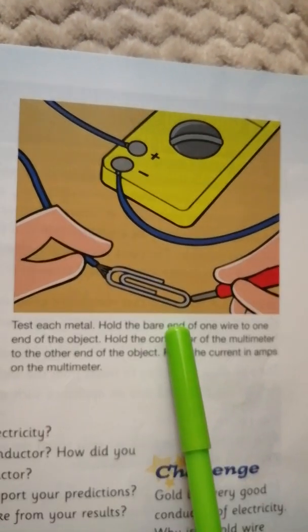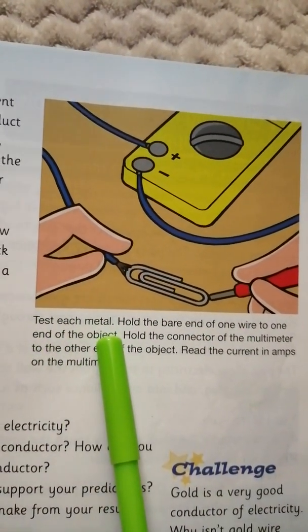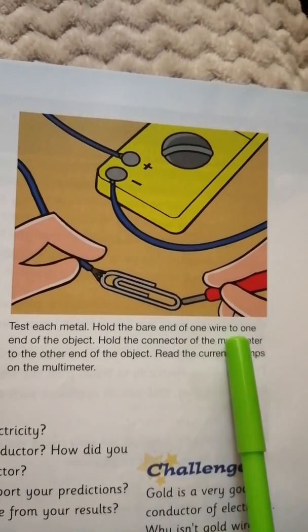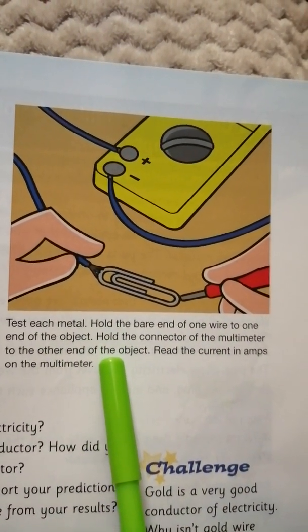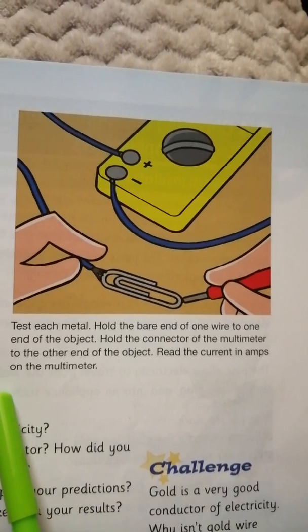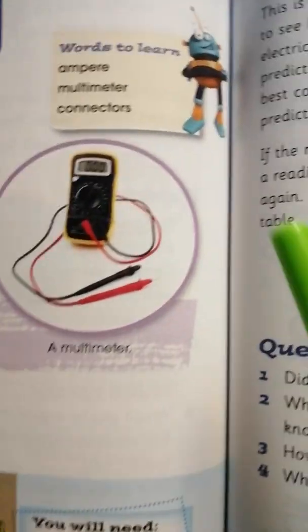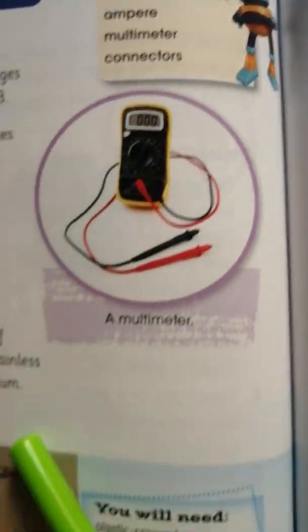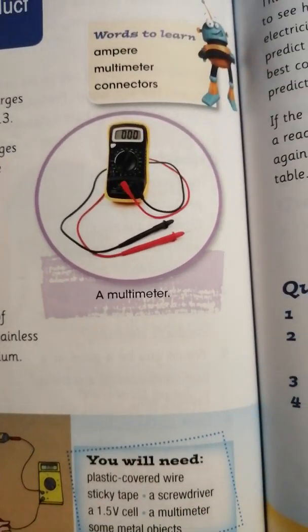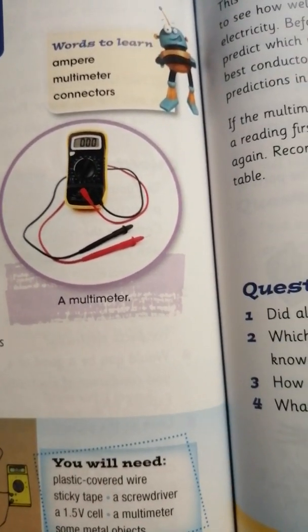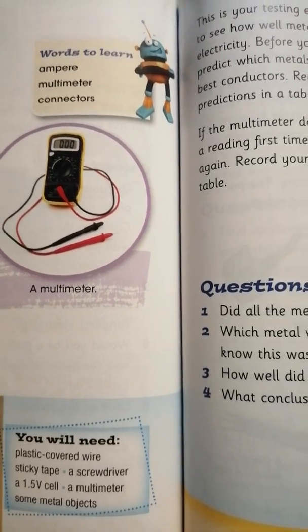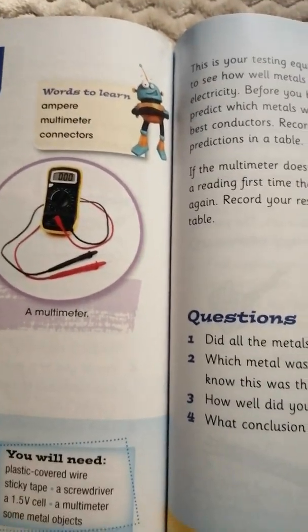We hold the bare end of one wire to one end of the object, hold the connector of the multimeter to the other end of the object, and we read the current in amps on the multimeter. Here we see the number in amps, and the higher the number, the better it is at conducting electricity. And I'm going to send you a video of this experiment. You have to watch it.